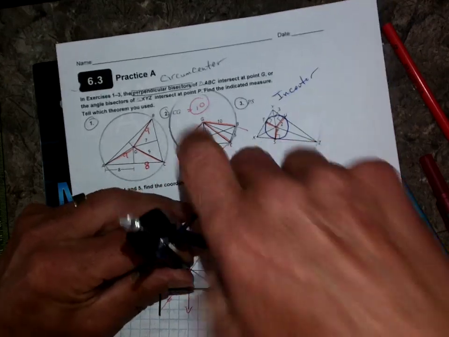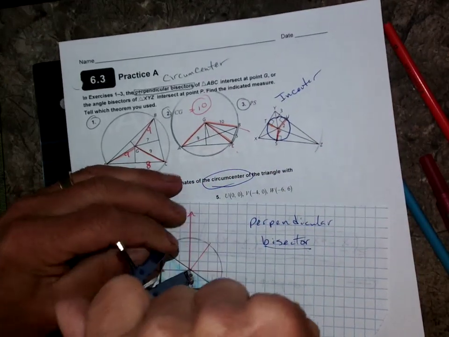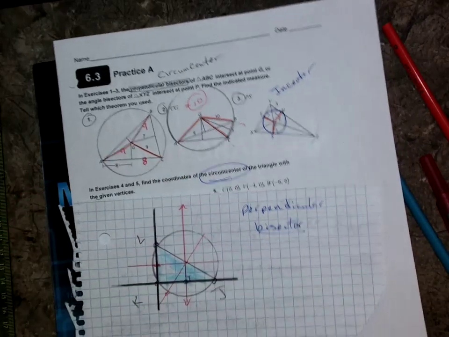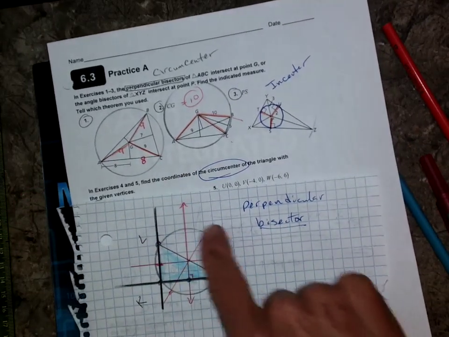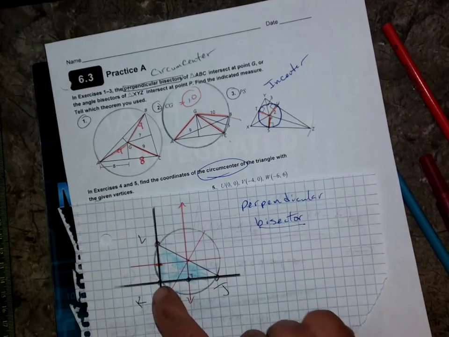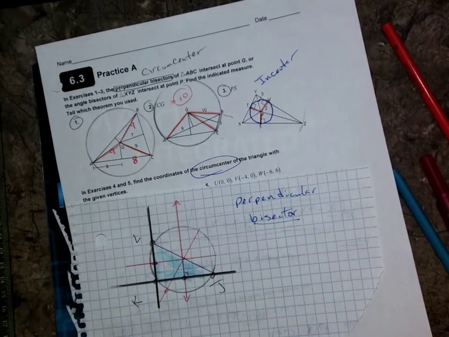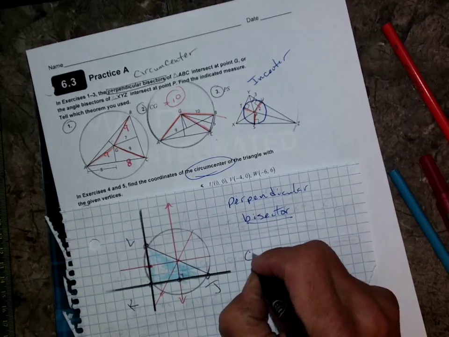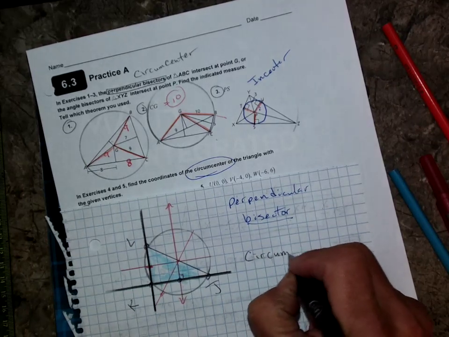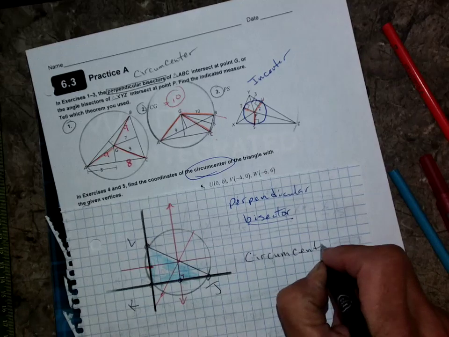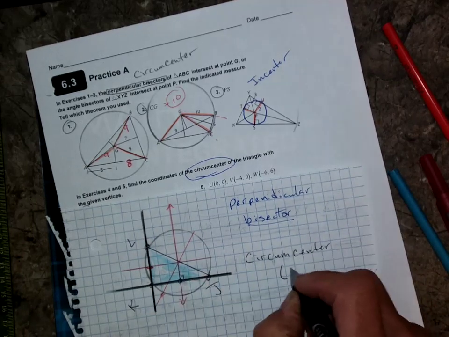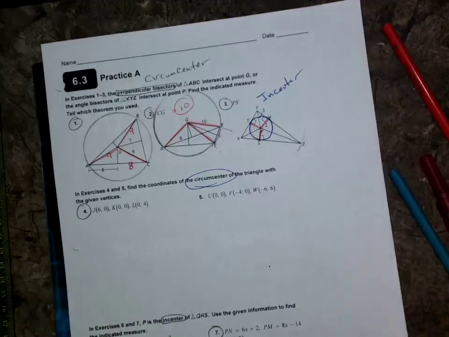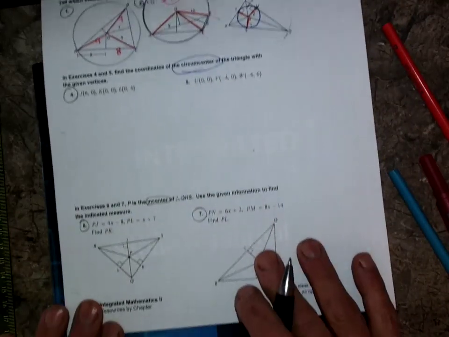Okay, there, oh, not bad, there, oh yeah, I got it. So my center of my circle allowed me to draw a circle that touched each of my vertices. The coordinate of my circumcenter is at the point 3, 2. Alright, so that's about all I have except for one last thing.